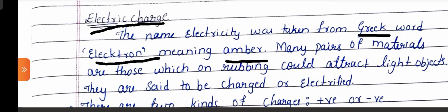So the quantity of electricity held in an object is called electric charge, and we say the comb has been charged or electrified. Does it also happen with a metal comb? No, it does not happen with a metal comb. This is because metal is a good conductor of electricity, so it allows the electric charges to flow onto the earth.